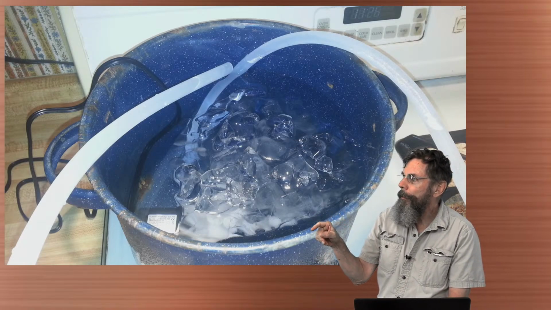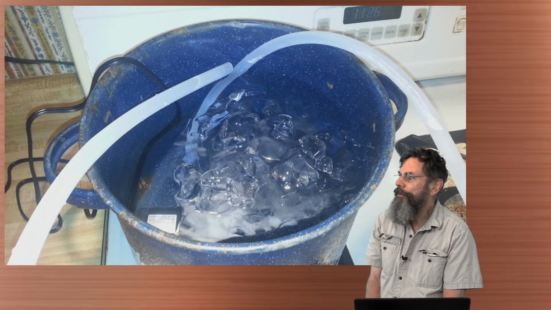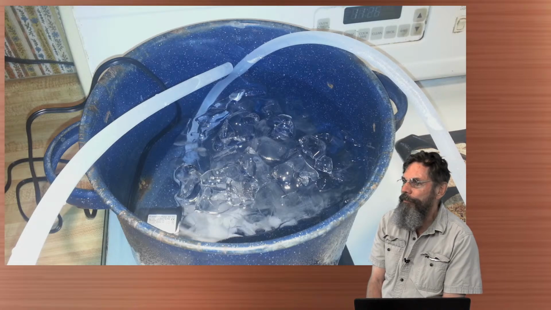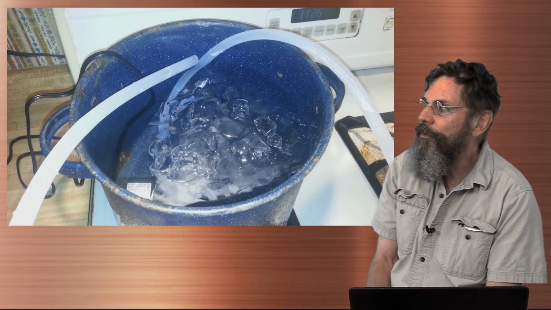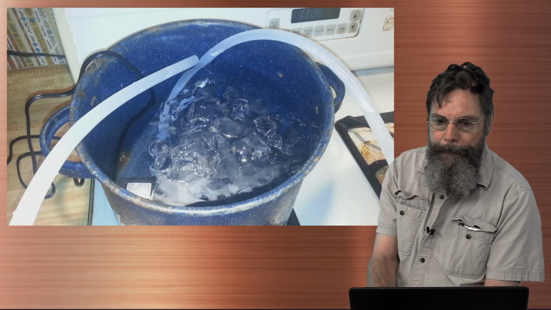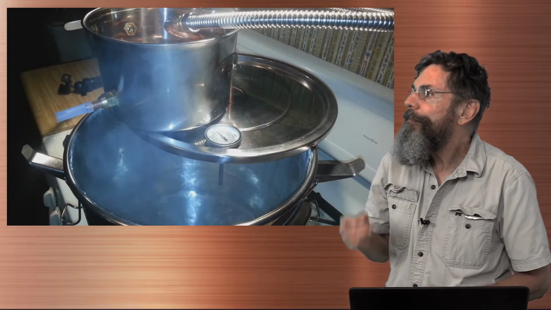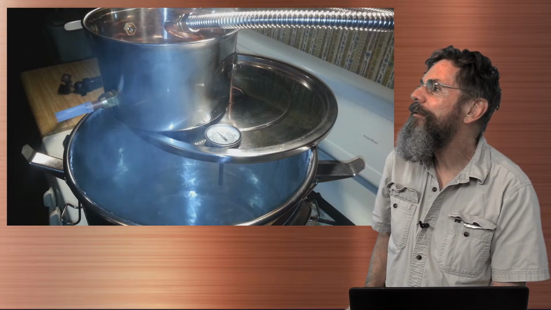Oh, there's the filter there at the little corner in the lower left-hand corner, sitting in the water. This is filled with water, and then I just put some ice in it to make sure the water is going to stay really chilled. The pump is what's passing the water through the coil, which you can probably barely see.